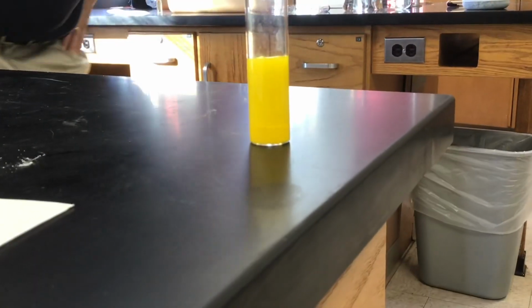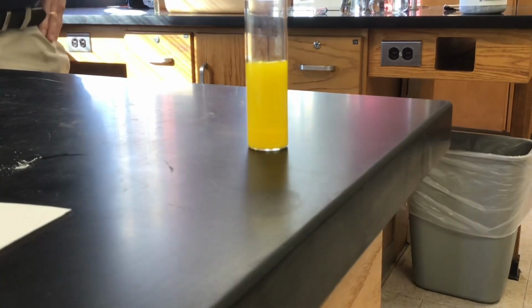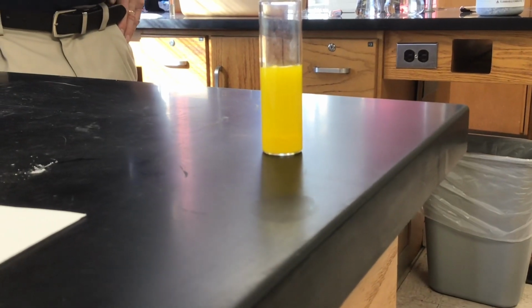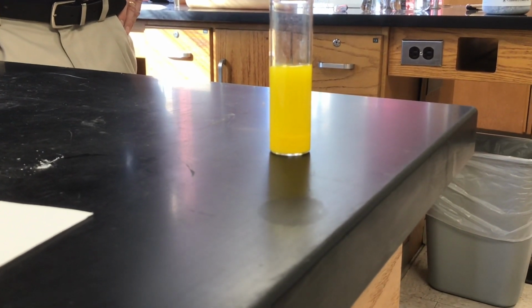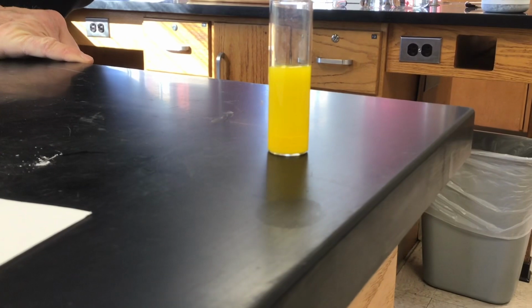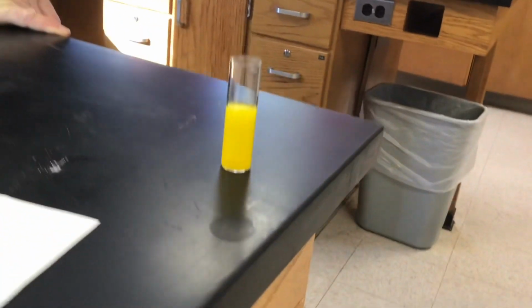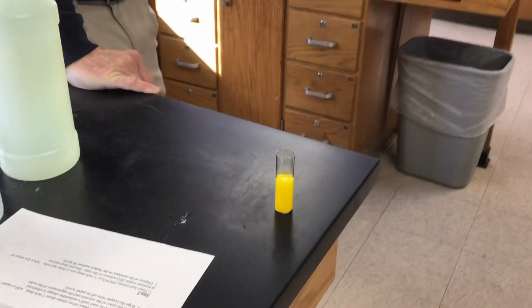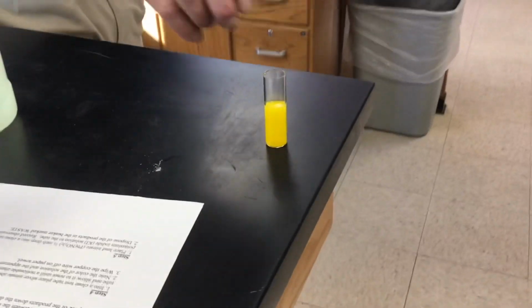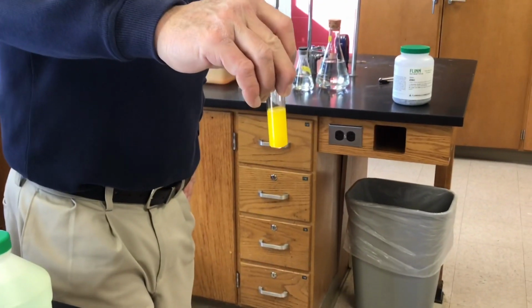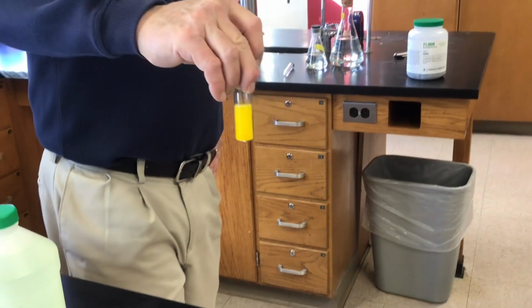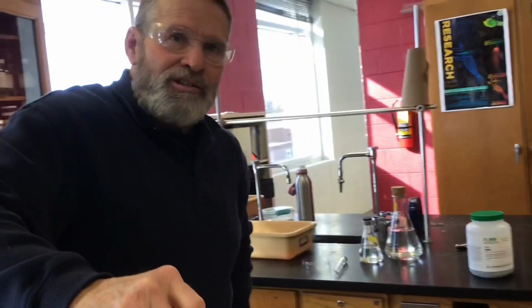Okay, well that's our five steps. I mean, you can tell that if we left this sit long enough, most of that yellow solid would fall to the bottom and pile up. The solid's more dense than the water around it, so it falls. It takes a while. We can let it sit here for a while, and maybe in class we can show you the final result. Okay, types of reactions.